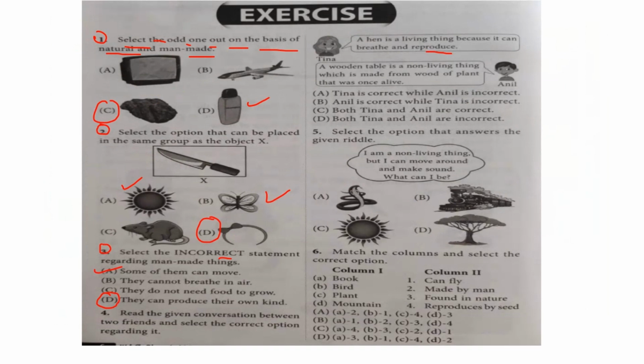Tina is correct. Now what about Anil? Anil is saying that a wooden table is a non-living thing which is made from wood of a plant that was once alive. So both of them are saying the correct thing. Now, option: Tina is correct while Anil is incorrect. Is it correct? No. Next option 4: Anil is correct while Tina is incorrect. Both Tina and Anil are correct. So here the option will be C.